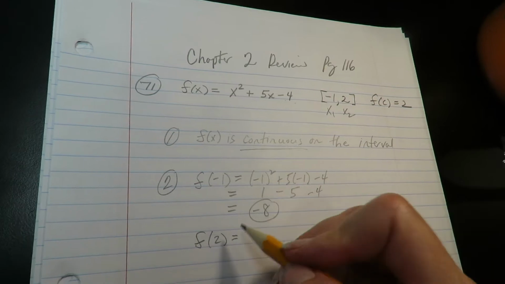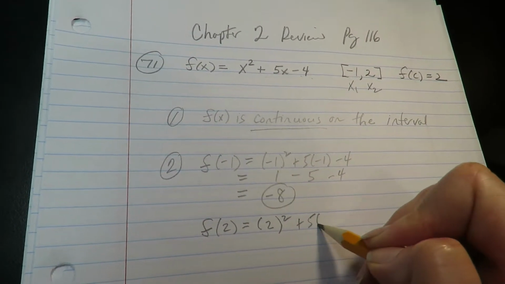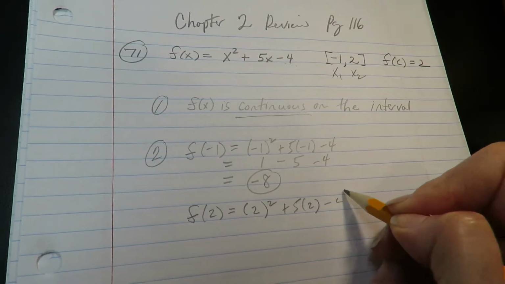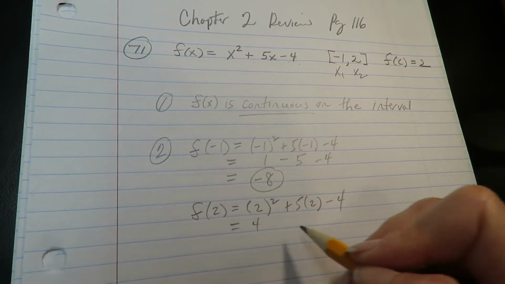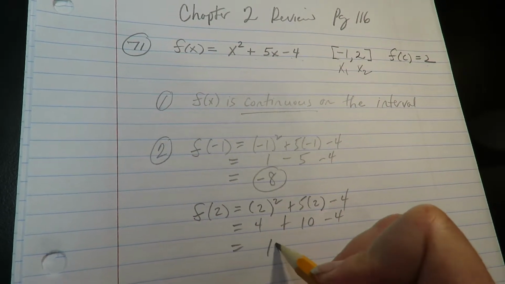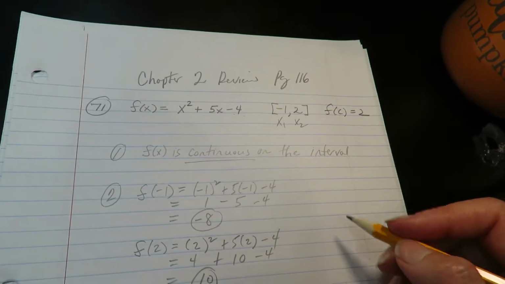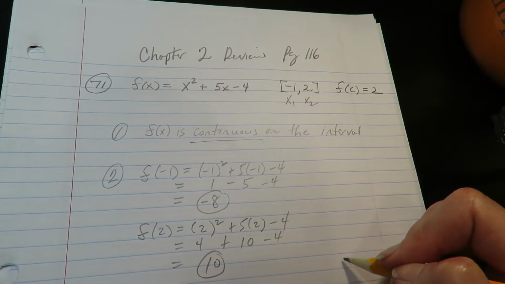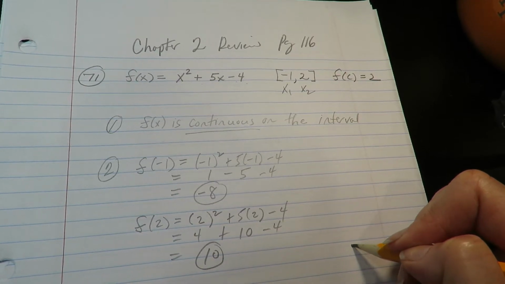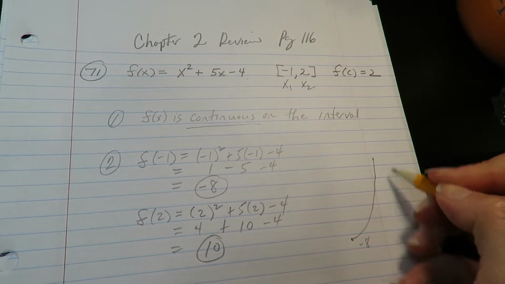Okay, and the last output value is a 10. So whatever part of the parabola we're on, we know that the height goes from a -8 to a height of a 10.